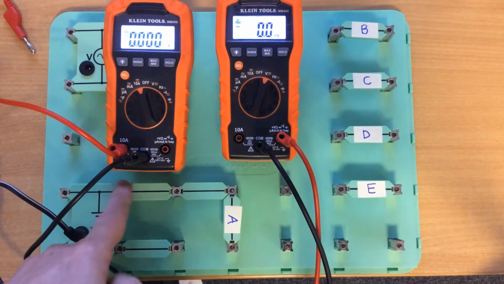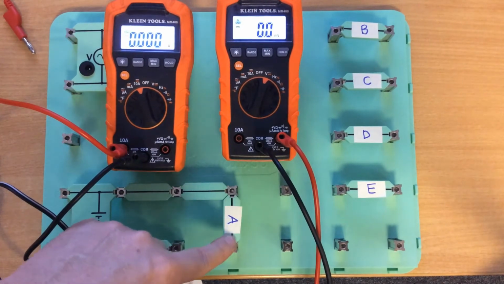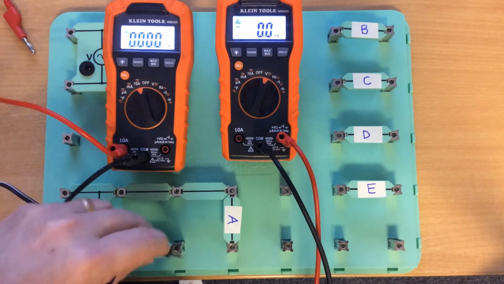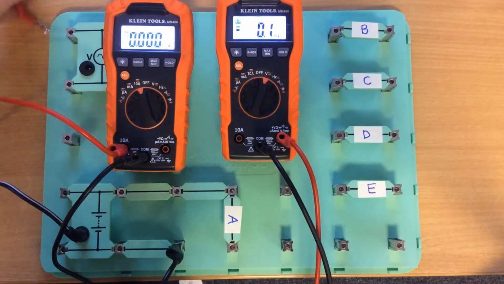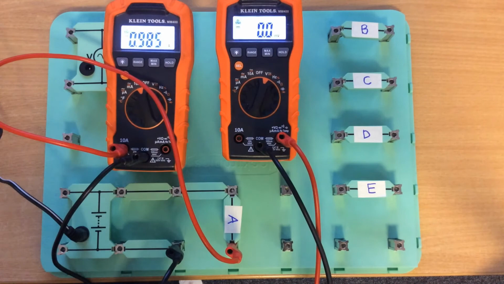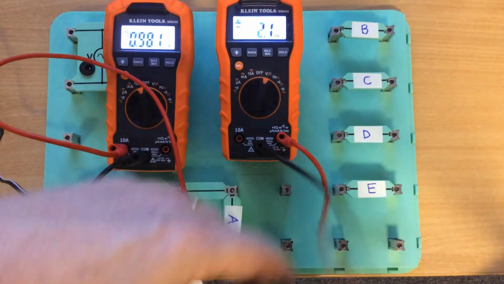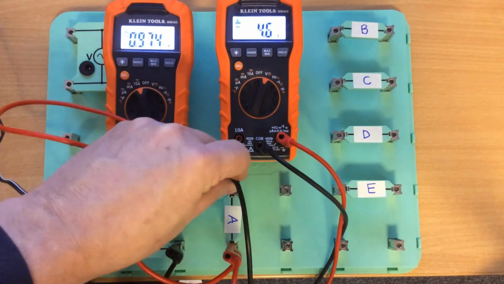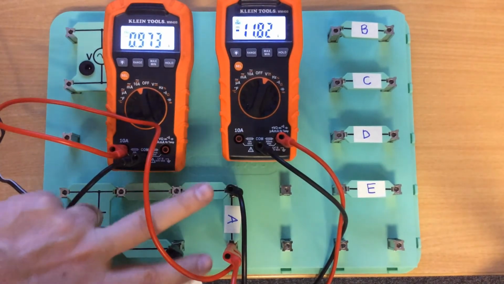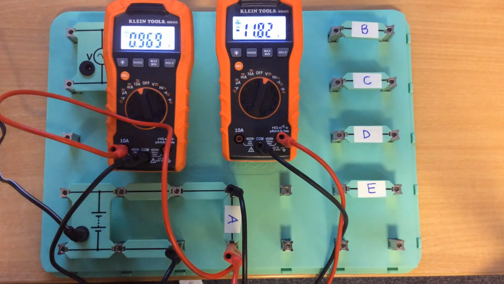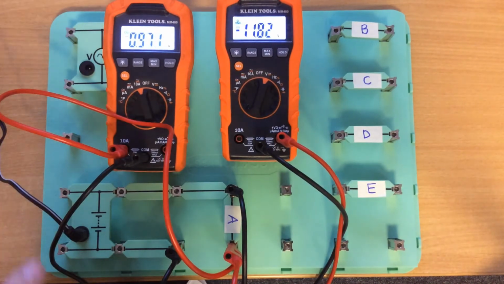We have current flowing through our resistor. I've taken a link out of there so that we can place our ammeter in series with the load. Our voltmeter we're going to place in parallel with the load. So we're measuring the volts across the load and we're measuring the amount of current that is being given to this load.